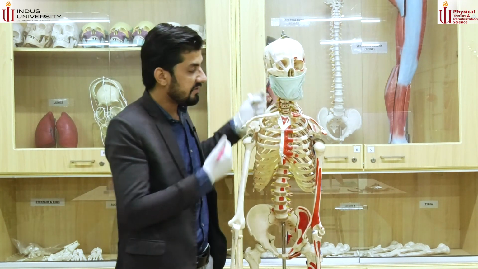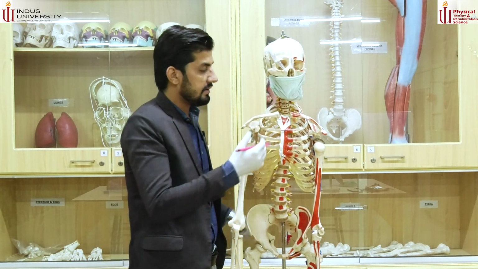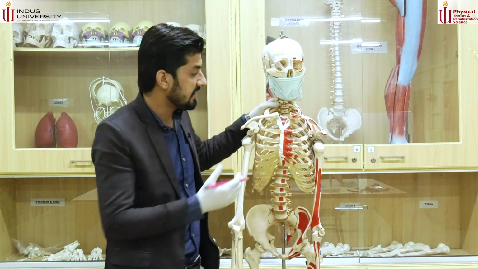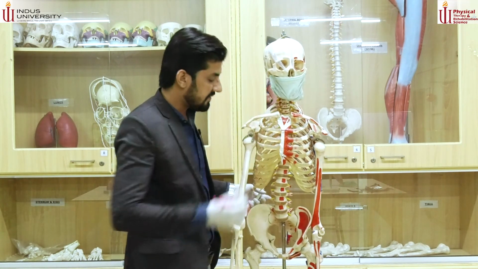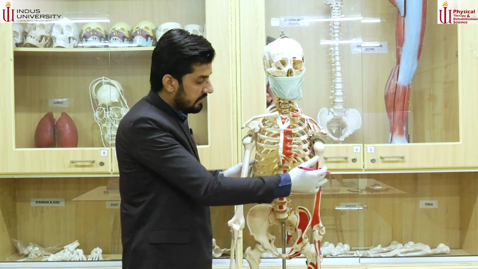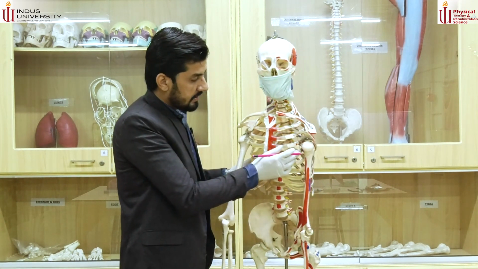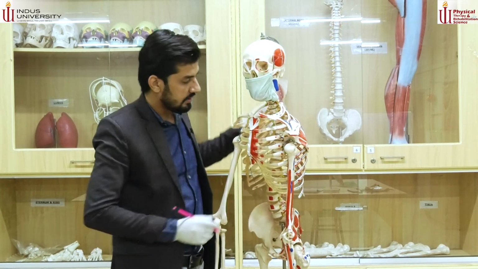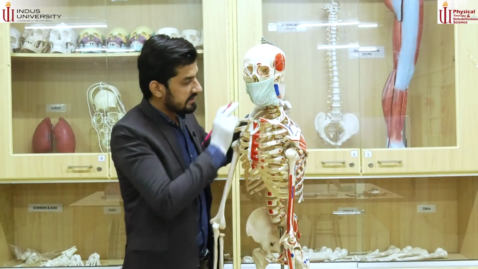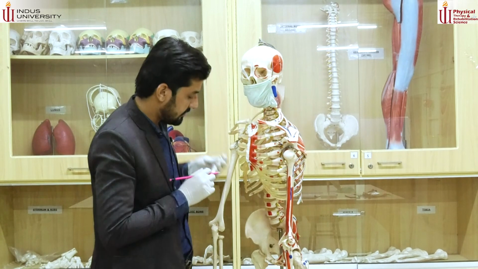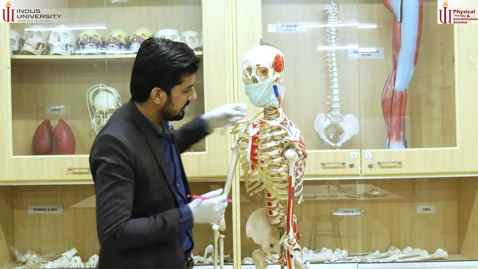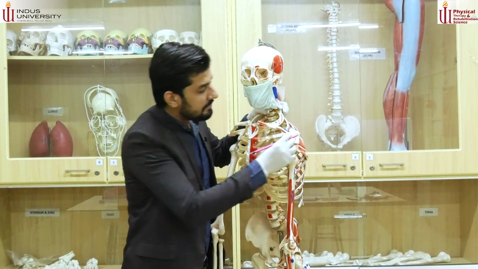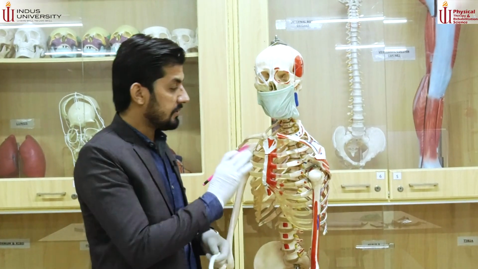So if I show you the muscular and ligament attachments, here I need to move to the left side. If I turn this skeleton a little bit, okay, now here is the mask just because of the COVID condition. That's a sign, as we already discussed about the bony landmarks.